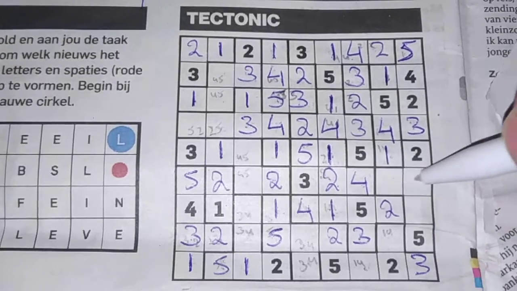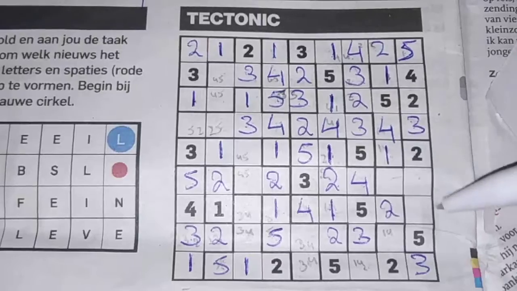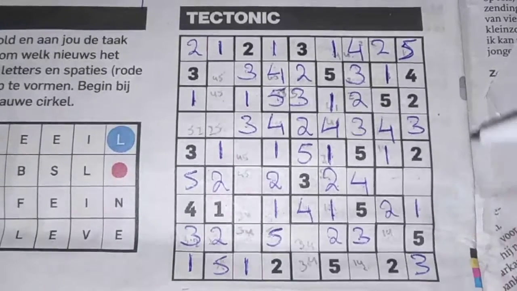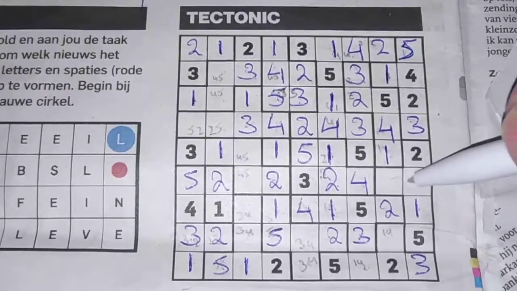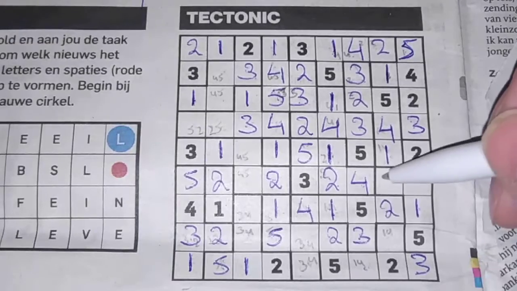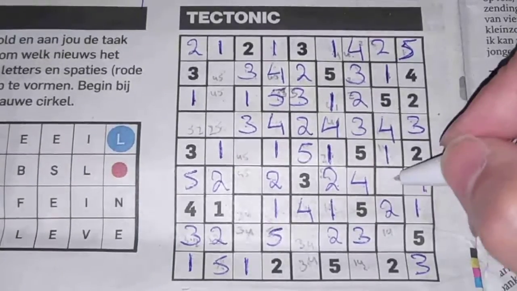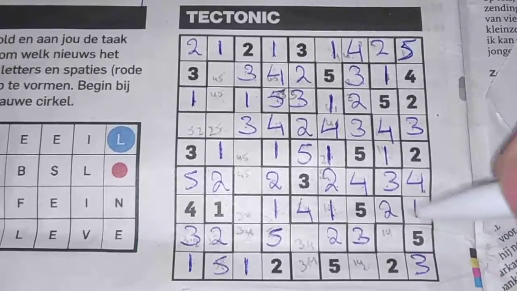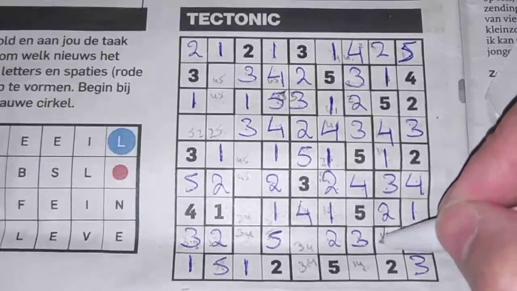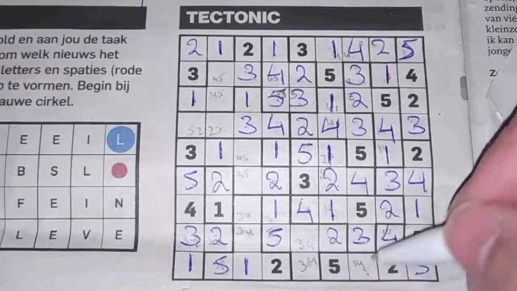These two boxes cannot be a 1. We have a 1 there, so this box should be a 1. 1, 2, the 3 and the 4 are missing. We have a 4 there, so this cannot be a 4. This should be the 4. This should be a 3. We have a 1 here, so this should be a 4. This should be a 1.